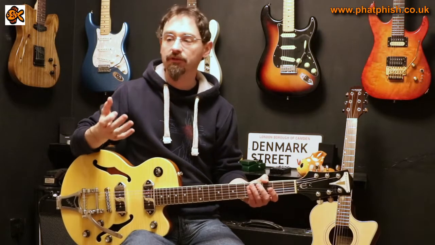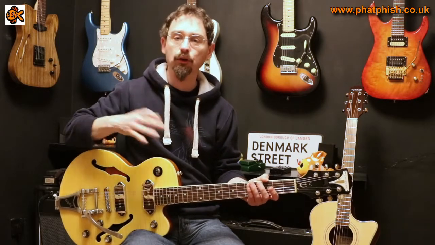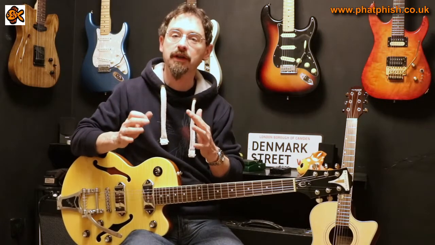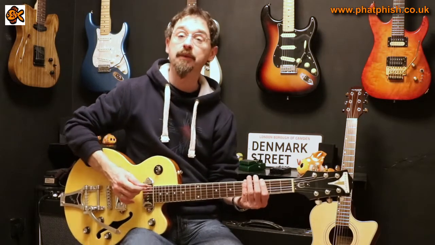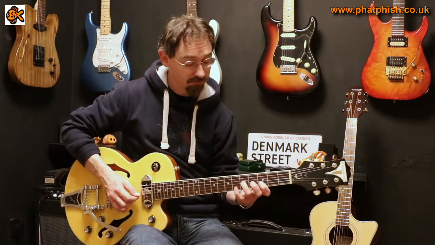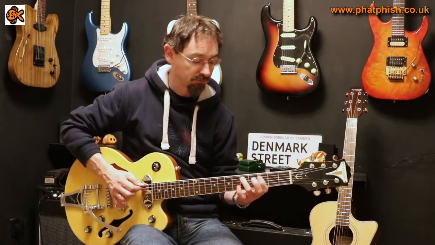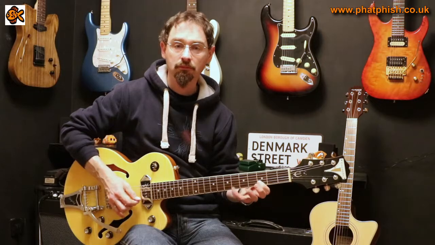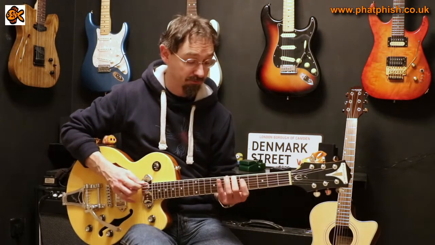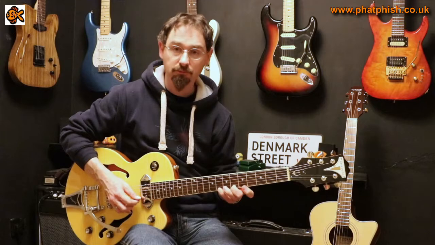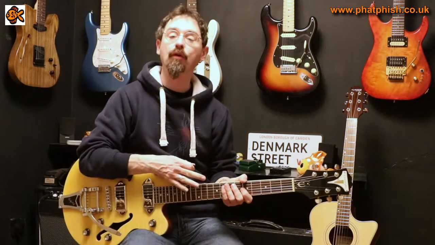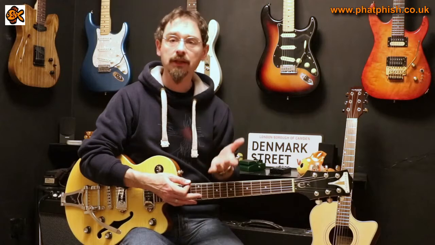So get a visual reference, whether that's PhatPhish, where you can hide or show notes on the fingerboard, so you can visualize just the box that you're interested in, and then spend a bit of time just really running up and down the scale. And do that for each box, and so on. Go through all 5 shapes, ascending and descending.